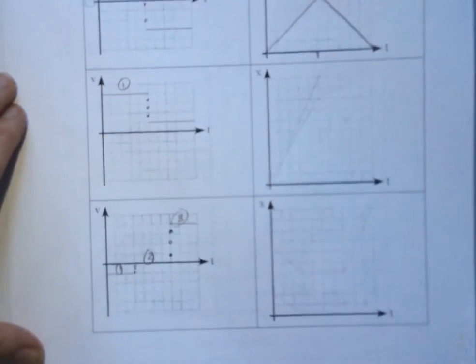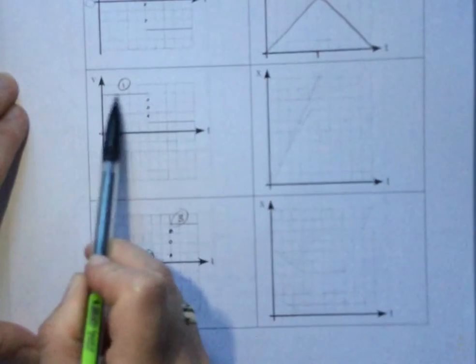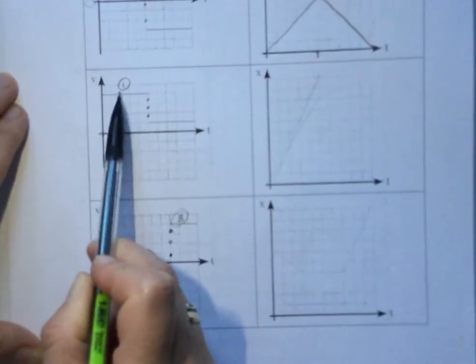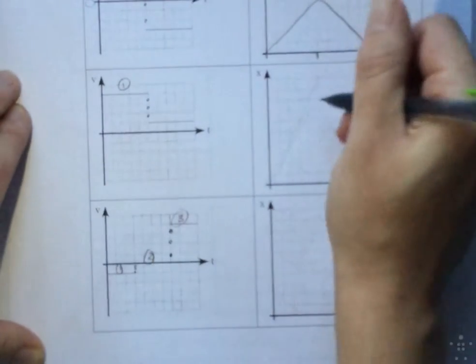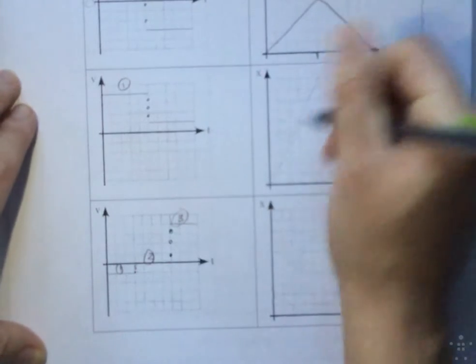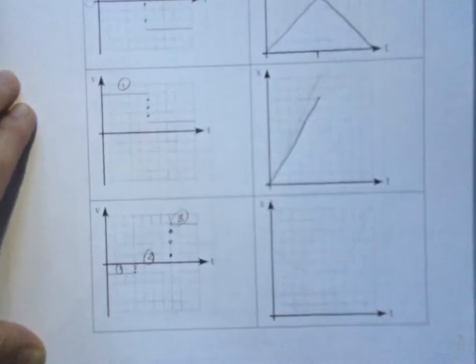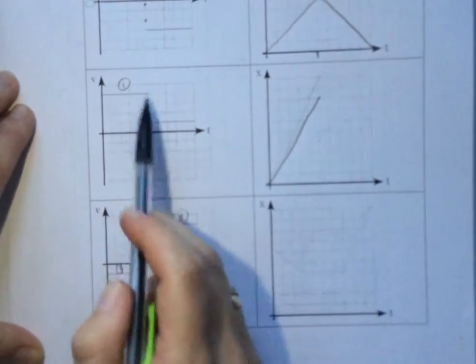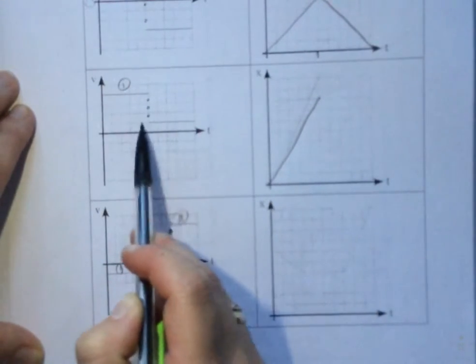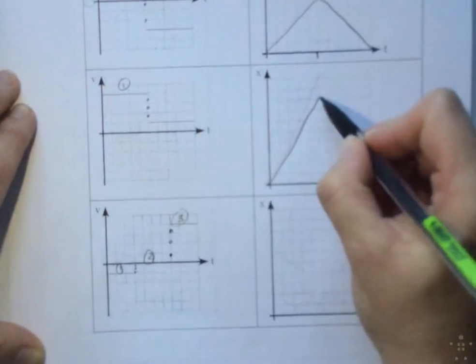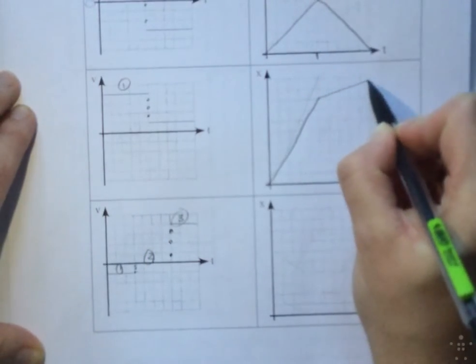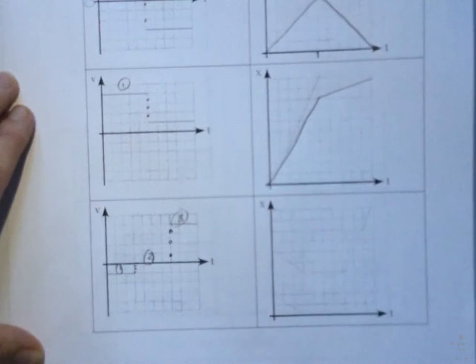Second graph, we have a positive, pretty high speed for the first segment. So I'm going to take it about to there. Pretty steep, pretty fast moving. But then our second segment is much lower speed, so that means our steepness has to kind of level off like this. So that's what that would look like, all in the positive direction.